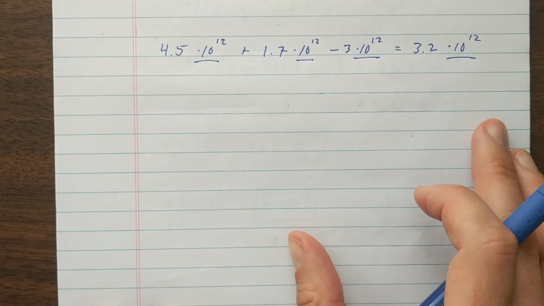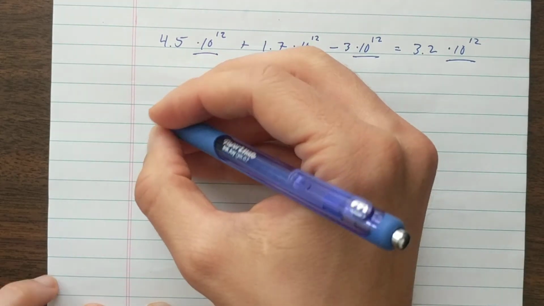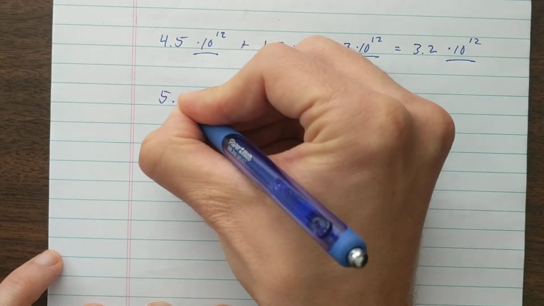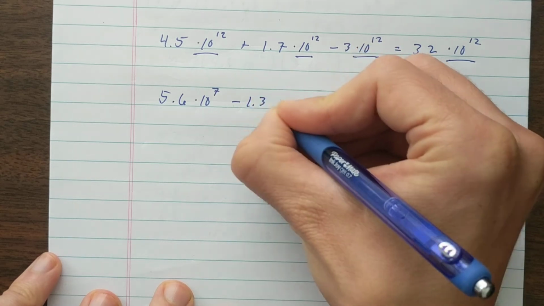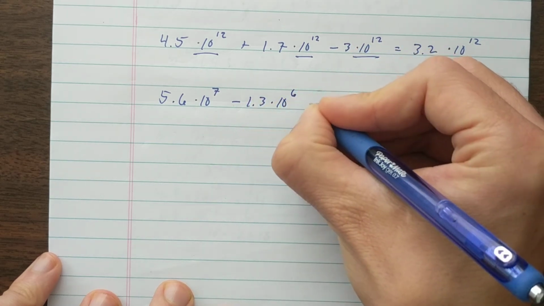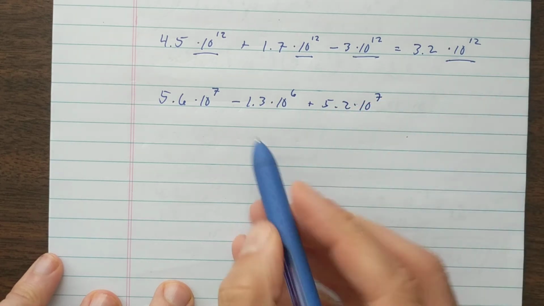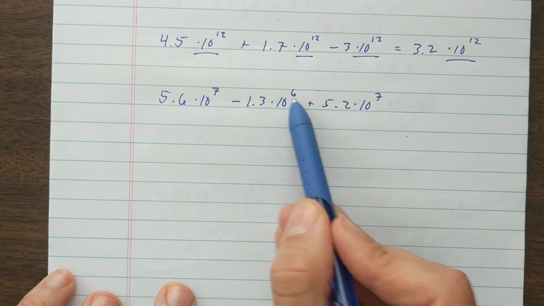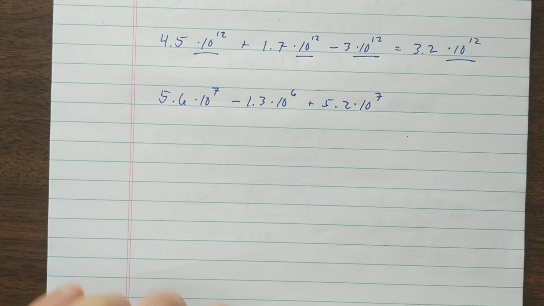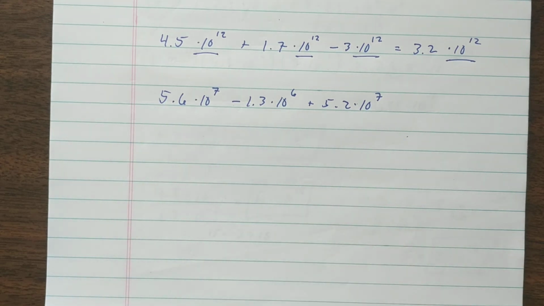The next one, let's do one more here. Yeah, we got time. So our last one is going to be 5.6 times 10 to the 7th minus 1.3 times 10 to the 6th plus 5.2 times 10 to the 7th. Problem is notice, now we're not all in the same term. This is a 10 to the 7th, this is a 10 to the 6th, this is 10 to the 7th. So how do we make them into the same term? Generally, what you need to do is make them all in the same term. I generally go down.